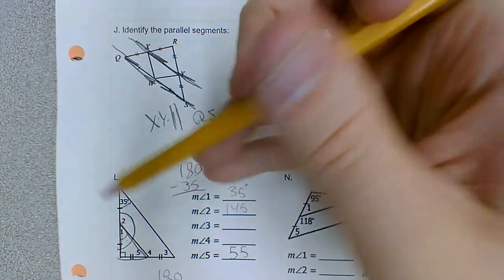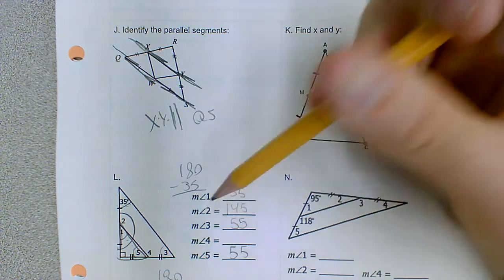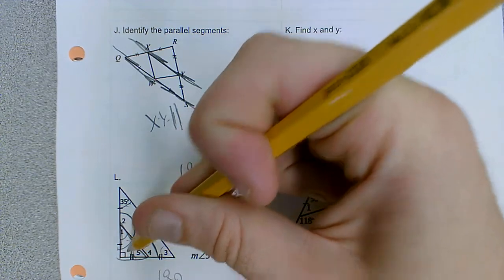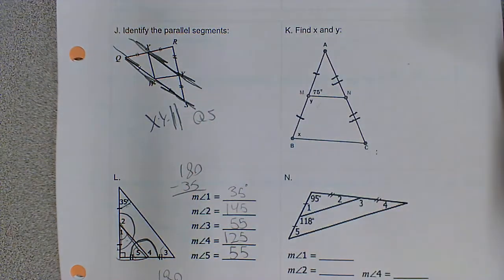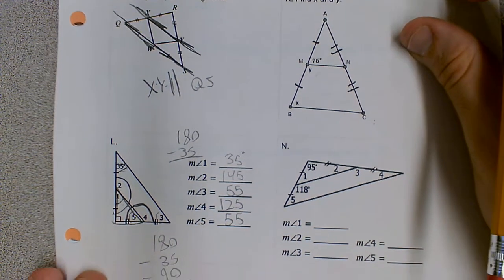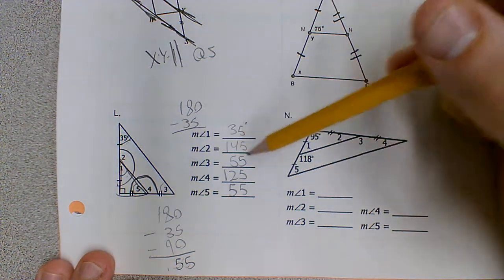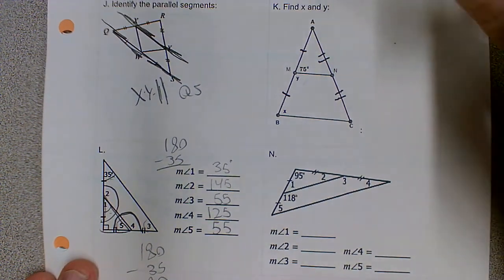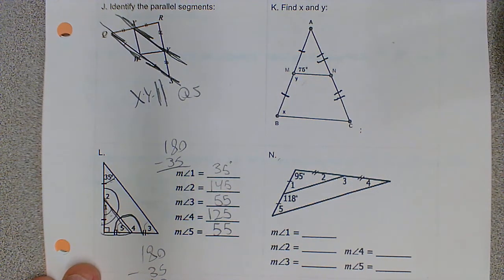Once we have angle 5, this corresponds to angle 3, so 3 is also 55. That leaves us with angle 4, the linear pair to angle 5, which is going to be our 125. So that's the process for getting all of these different angles. Once you have one, you can figure out all the rest. I want you to do a similar process for K and N. I'll show you the answers in just a moment, and we'll go from there.